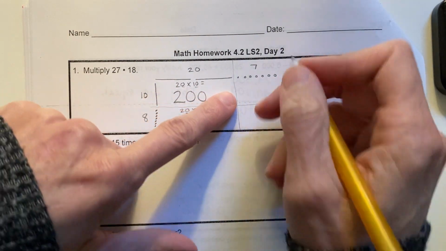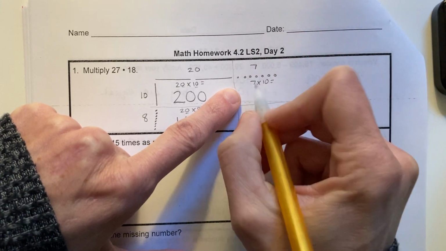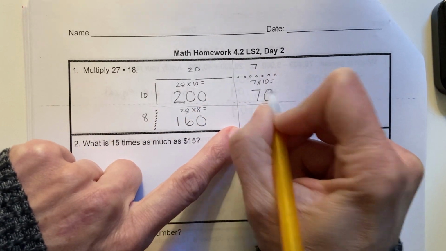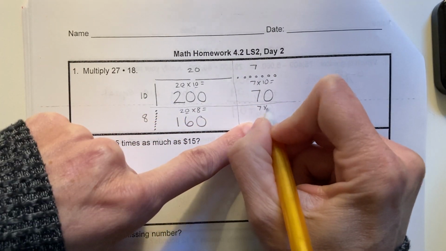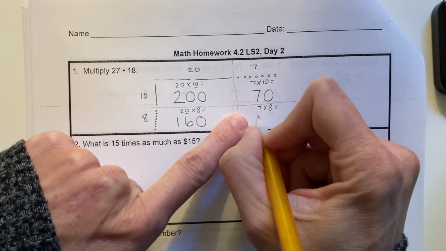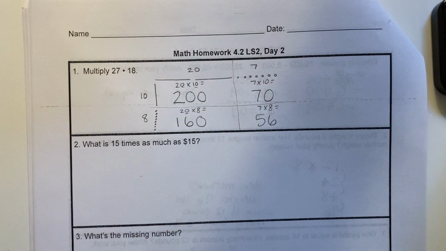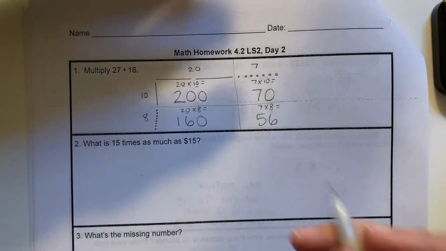Now I can do 7 times 10. I know my decade facts. 7 times 10 is 70. 7 times 8. And I could use my double, double, double strategy to know that 7 times 8 is 56. Now that I have all my partial products, I have to add them up.